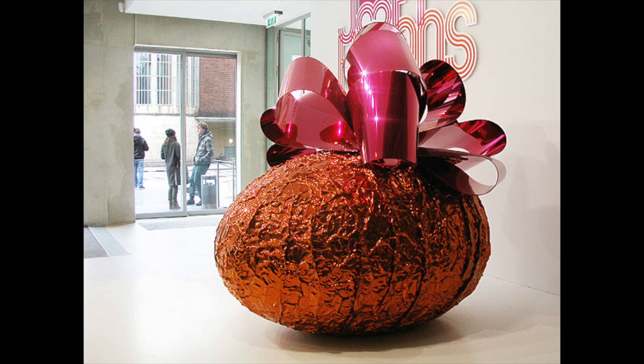The present work is one of 10 enormous eggs, 5 Baroque and 5 smooth, each 7 feet by 6.5 feet by 5 feet, and uniquely colored. The Baroque eggs have a textured surface reminiscent of the crumpled foil wrapping on chocolate Easter eggs. In 2011, this egg sold to a private collector for over $6 million.